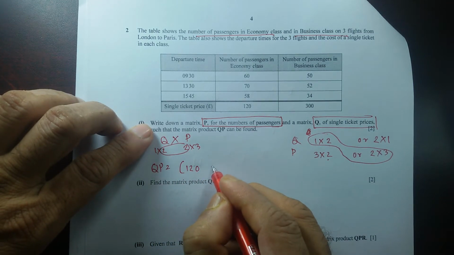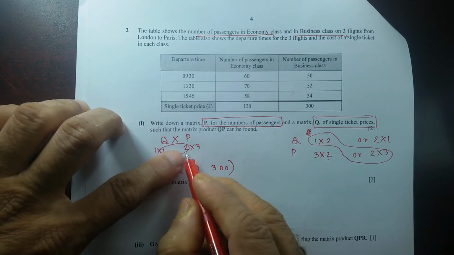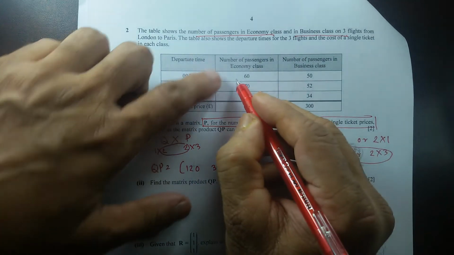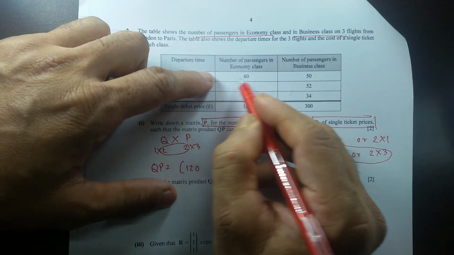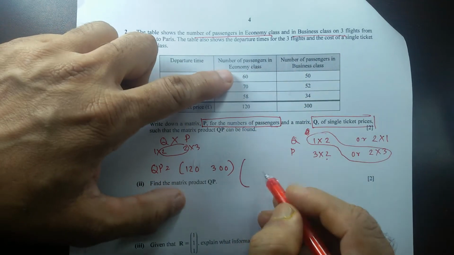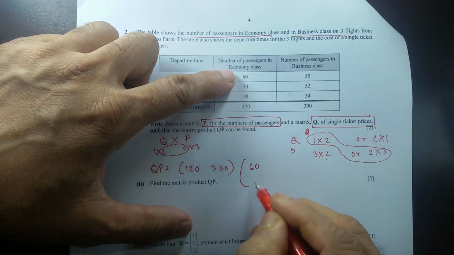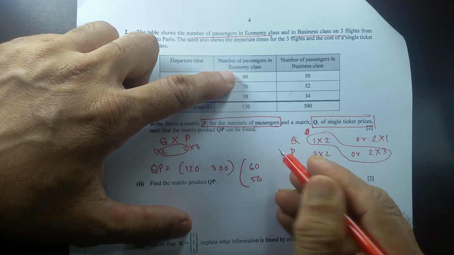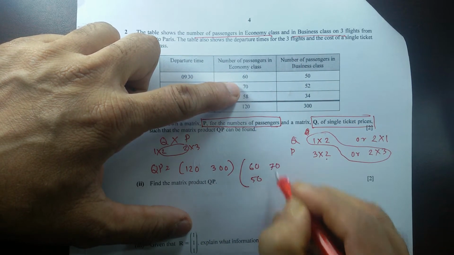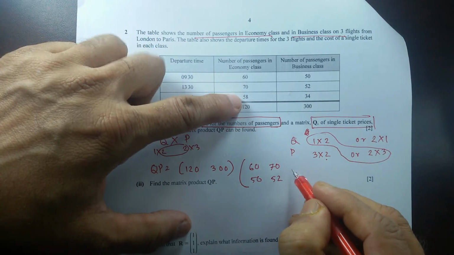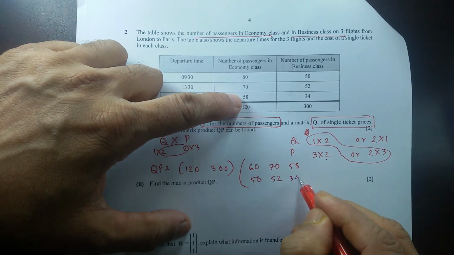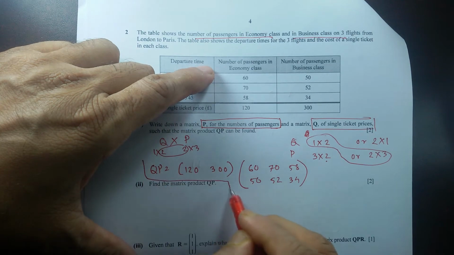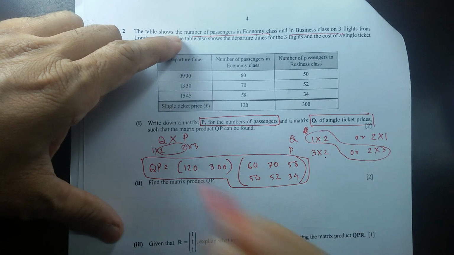120 and 300, and this is 2 by 3. Now I have a problem over here. I have 3 rows and 2 columns, so I have to switch that. 60 and 50. Okay, number of economics class, number of business class. Then 70, 52 and 58, 34. Okay, so that's the answer for 1.